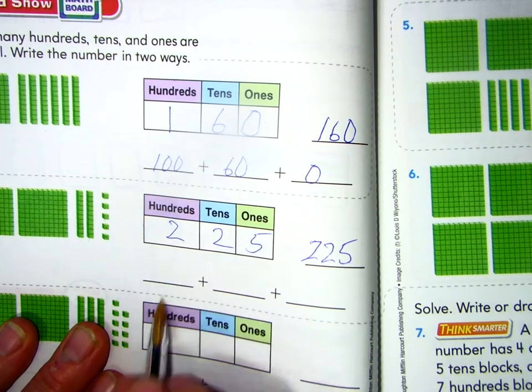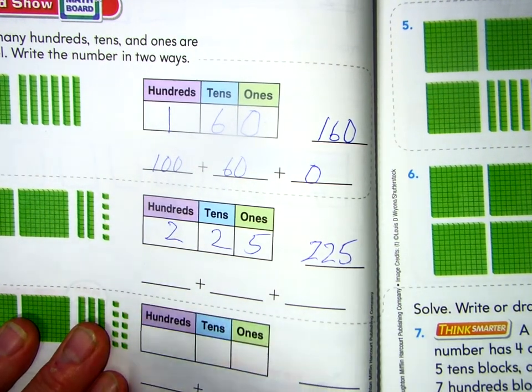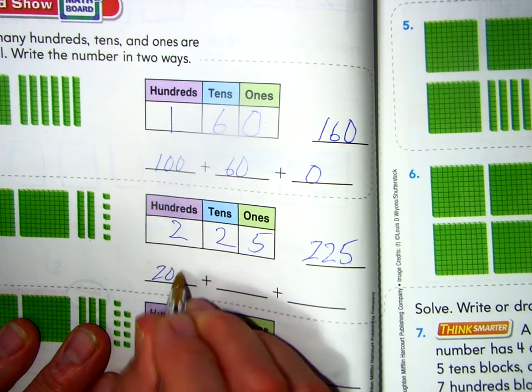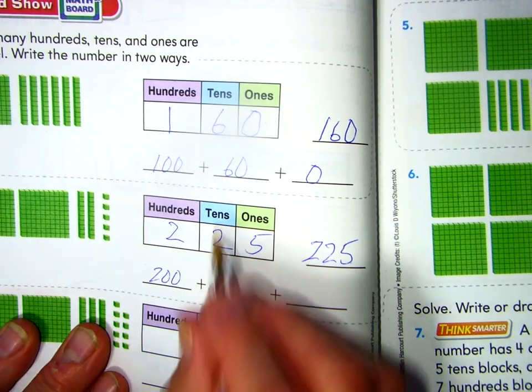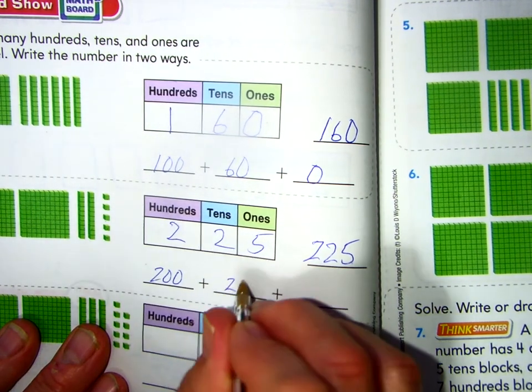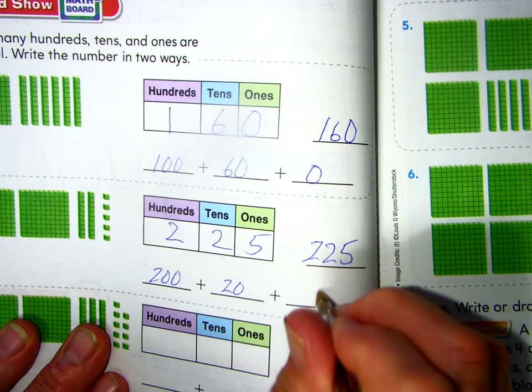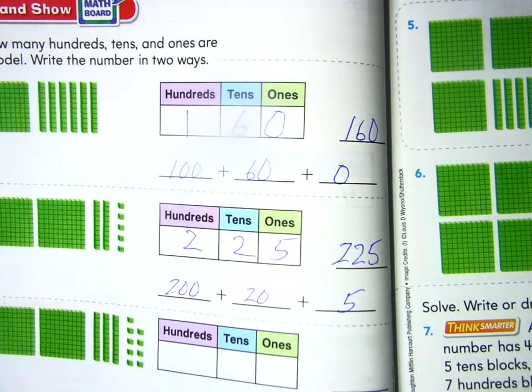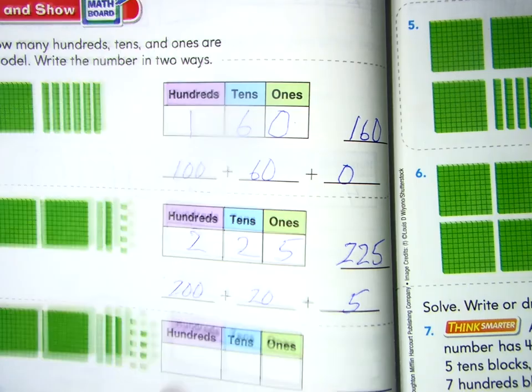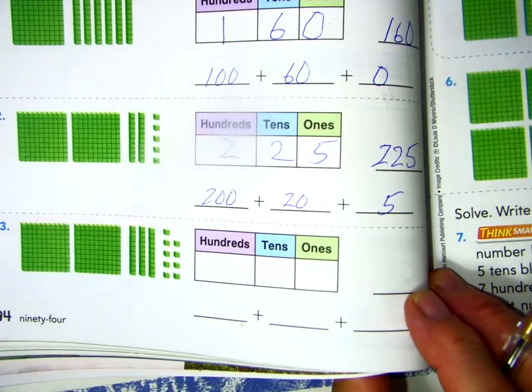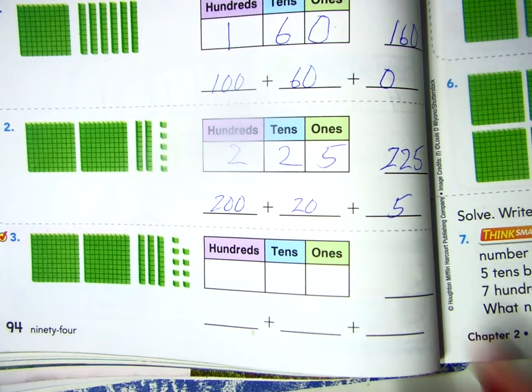225. Now, this is the hard part. What is 200s? 200. 2 tens. 20. 5 ones. 5. Did you get that one right? Yeah? Try to beat me on this one. This time I'm only going to give you till 5. Ready, mark it, set, go.